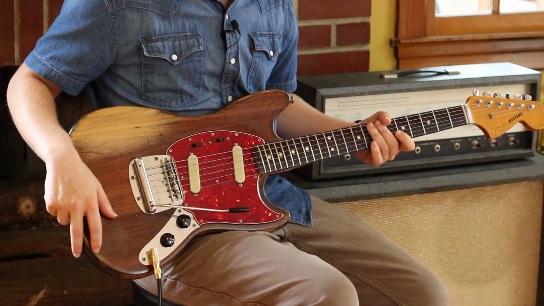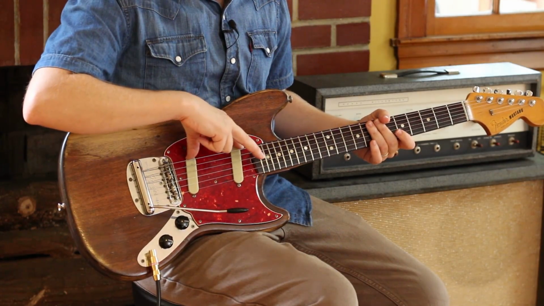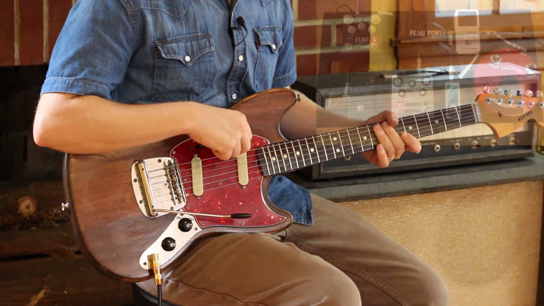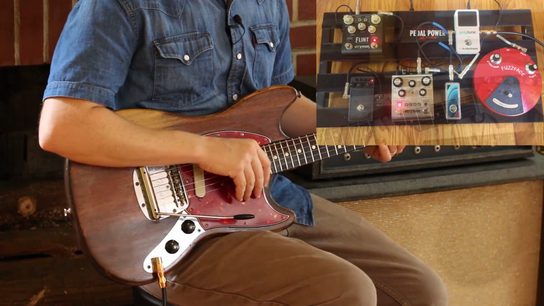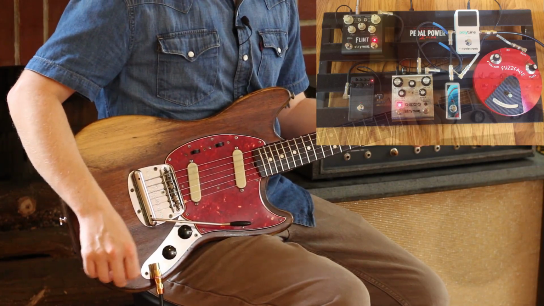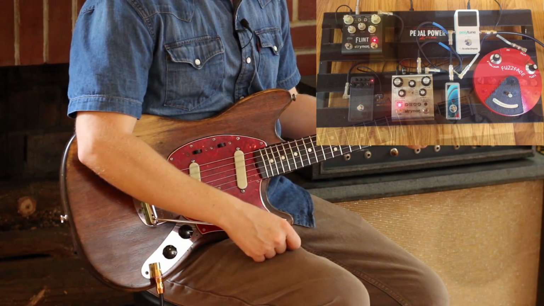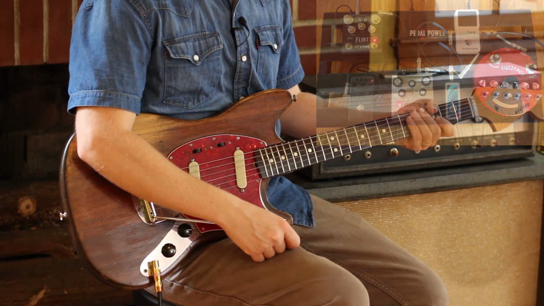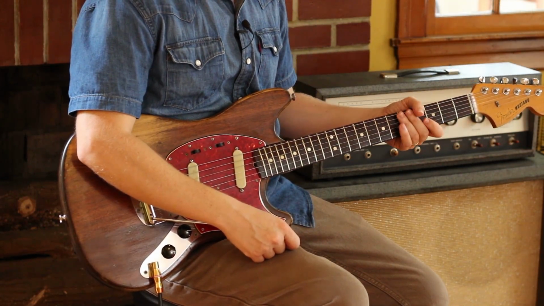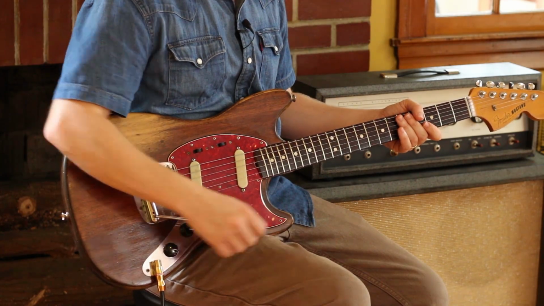Let me talk briefly about the equipment I'm using. This is a 1966 Fender Mustang with Tom Brantley pickups. I'm in the middle position with both pickups on. Going into my board, using the Strymon Deco for some saturation, a good bit of saturation, and the Strymon Flint for some reverb in the room. Thank you to my friends at Rode Microphones for helping me out with this Rode NTR ribbon microphone.